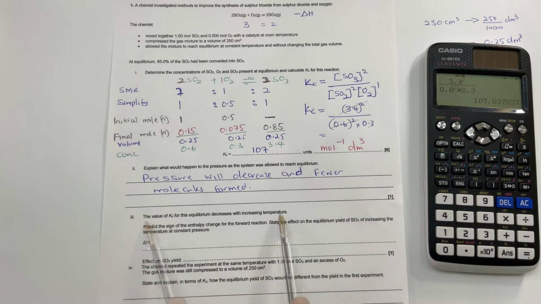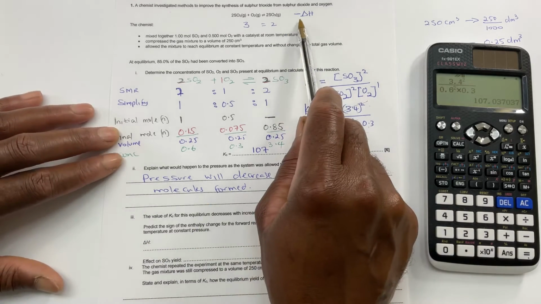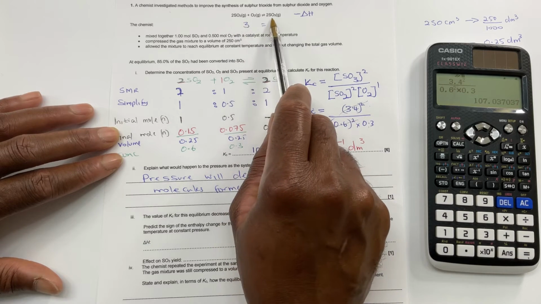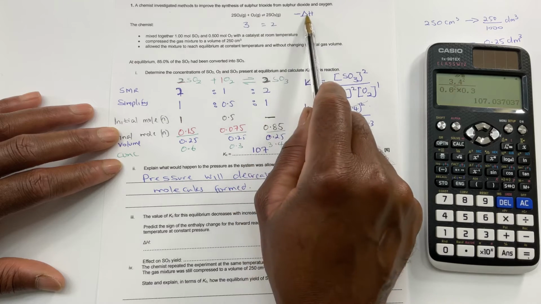Part 3. The value of Kc for this equilibrium decreases with increasing temperature. Predict the sign of the enthalpy change for the forward reaction. State the effect on the equilibrium yield of SO3 of increasing the temperature at constant pressure. As you can see, the reaction is combustion, which means it's exothermic.